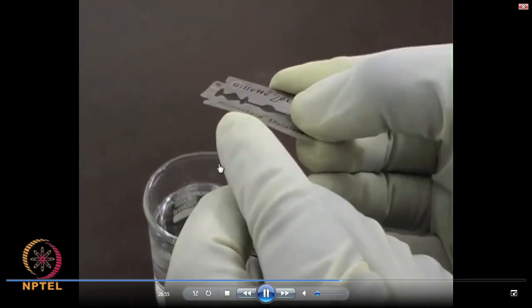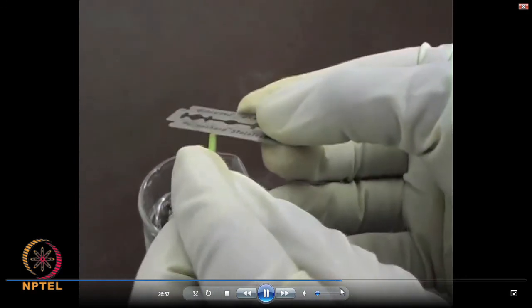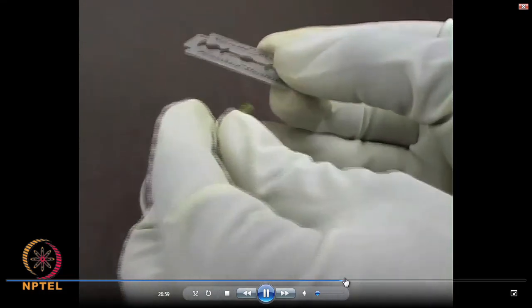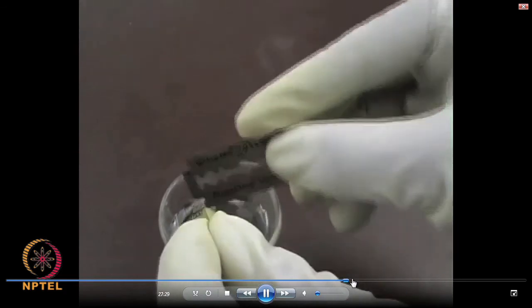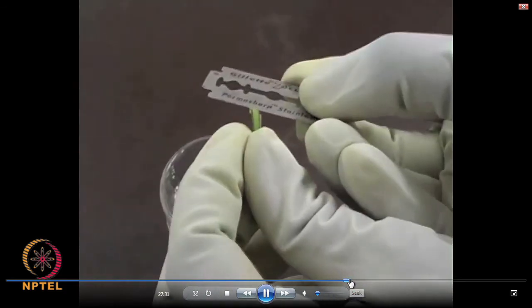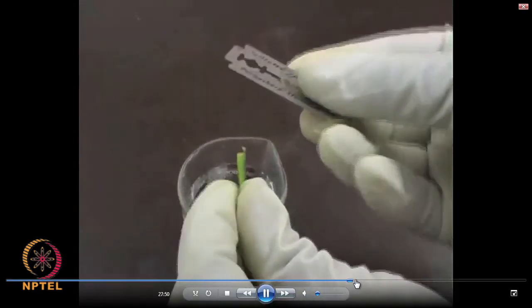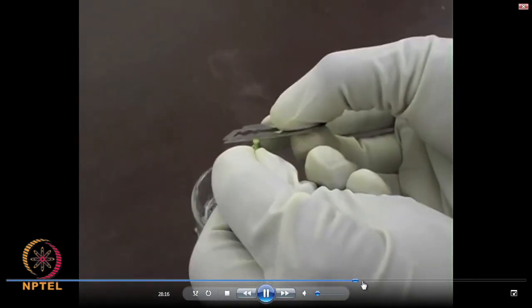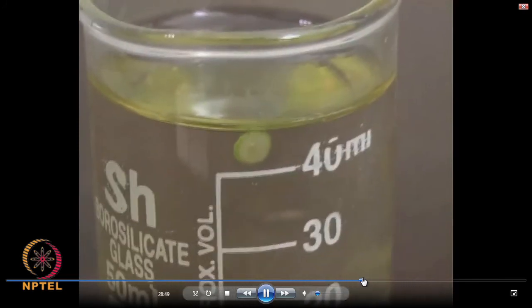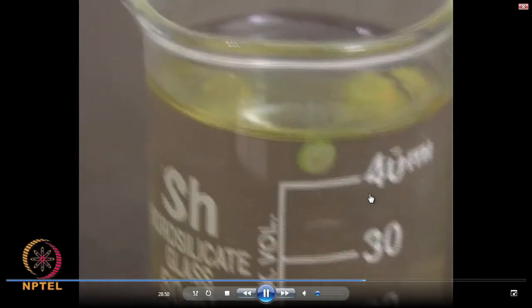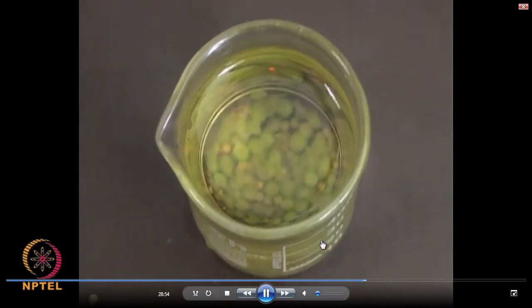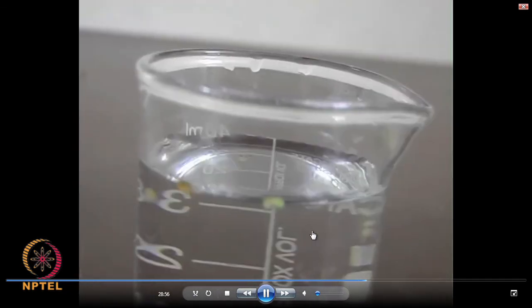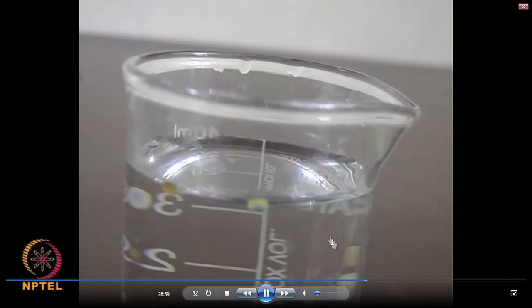The earlier one was a banyan tree root, and once you make slices and collect them in the beaker, you have to choose only very thin and transparent samples for the examination. The one which is floating on the water is most suitable and good for microscopic analysis.